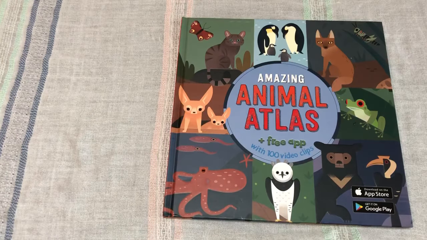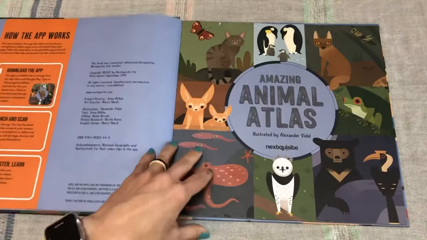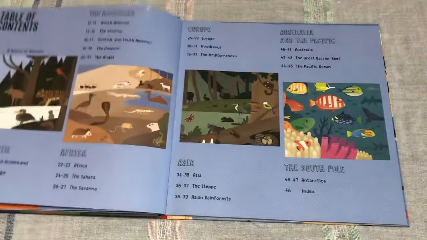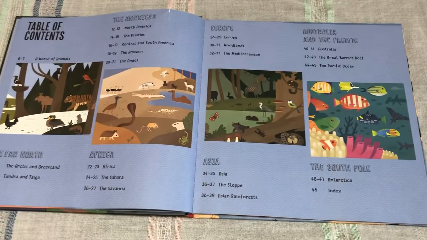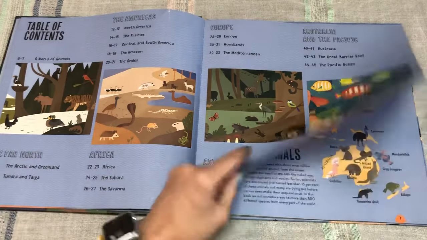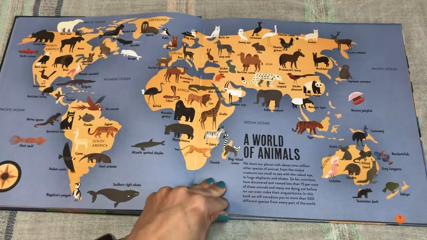The Amazing Animal Atlas. This is our table of contents. This is animals of the world.